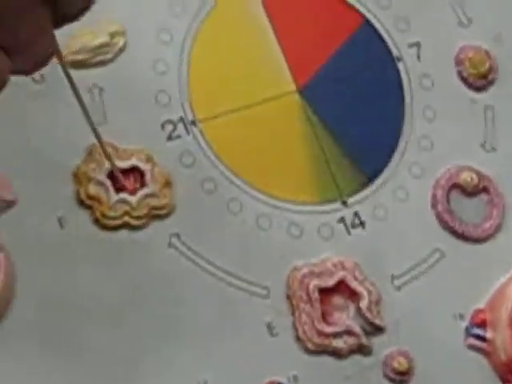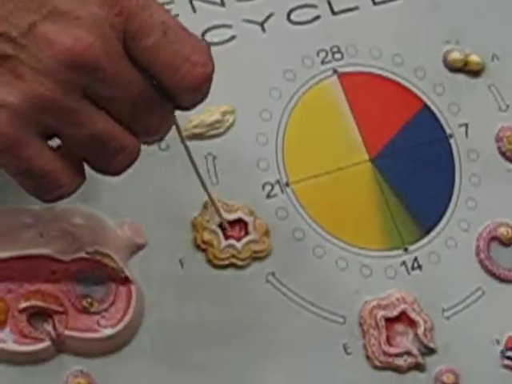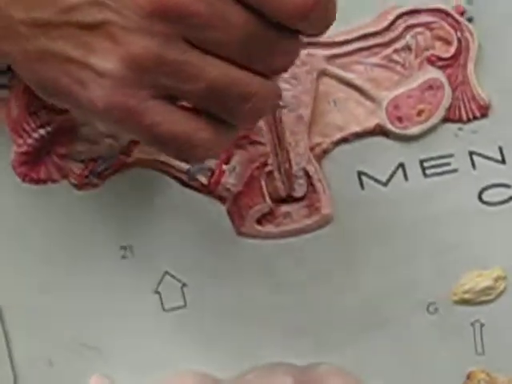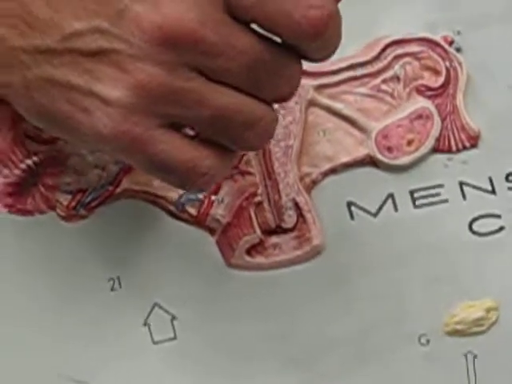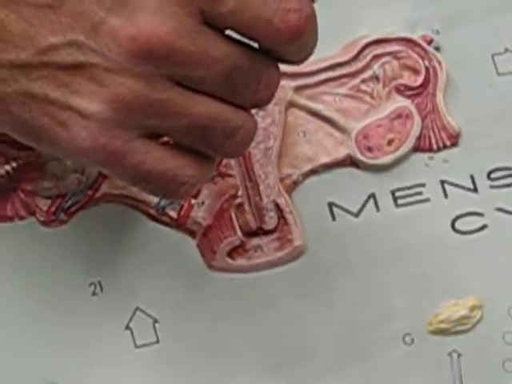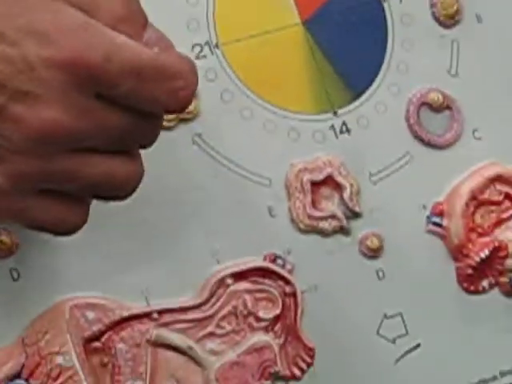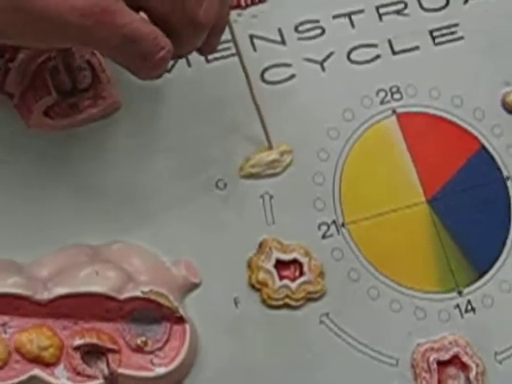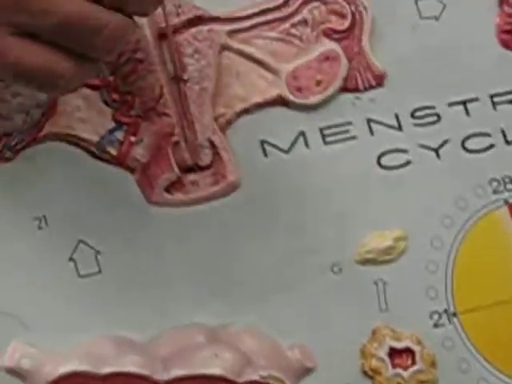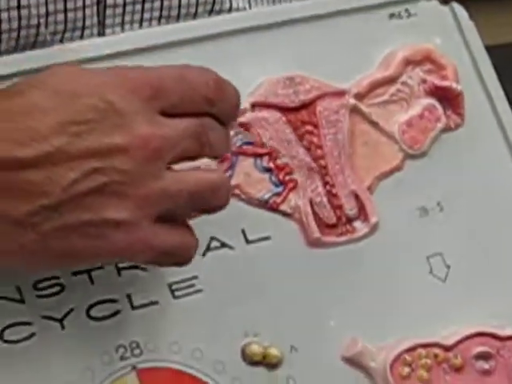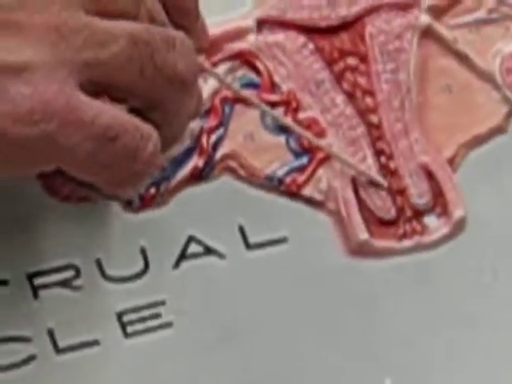The corpus luteum produces progesterone. Progesterone stimulates the endometrium to become vascularized, and that's what's going to support implantation if fertilization occurred. Now, when the corpus luteum no longer produces progesterone, it becomes the corpus albicans. As it no longer produces progesterone, there's no longer a stimulus for vascular development, and as the level of progesterone drops, you have that sloughing off, marking the beginning of the menstrual cycle.